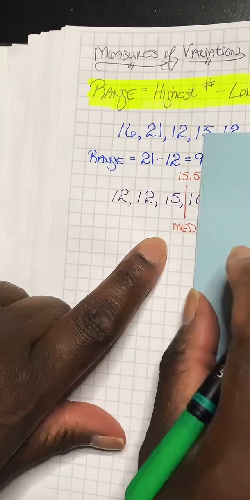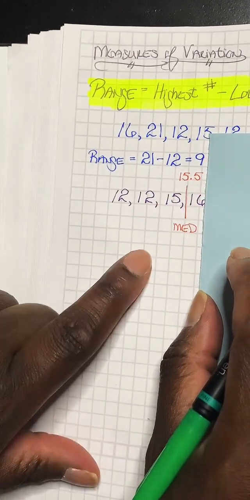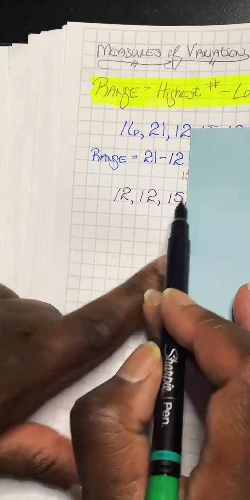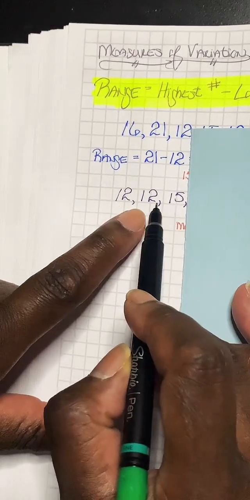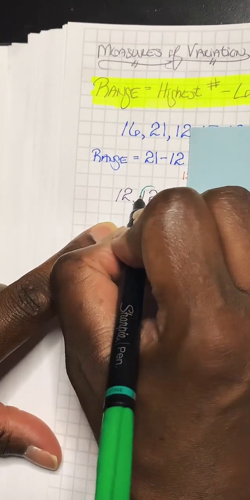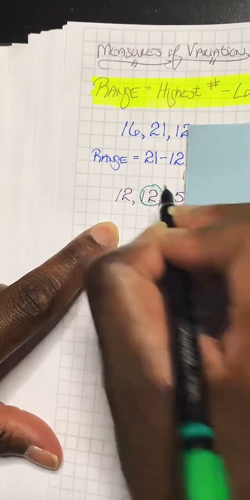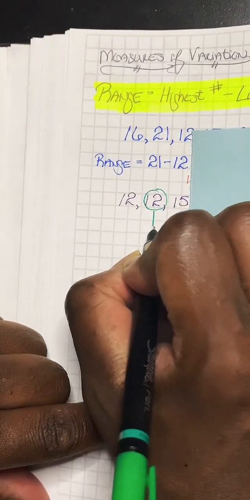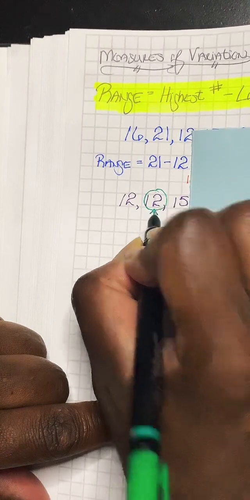I'm not including my 15.5. I'm just looking at the numbers that are lower than the 15.5. So I got 3 numbers. So this middle number right here is going to be something else. I'm going to tell you in a second.